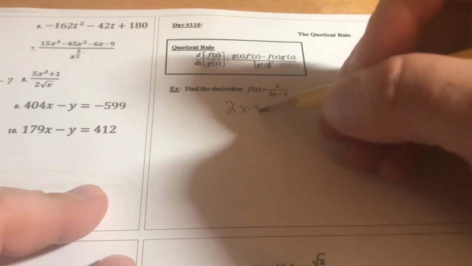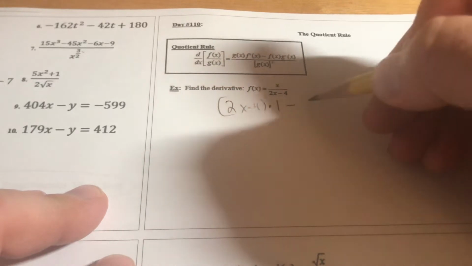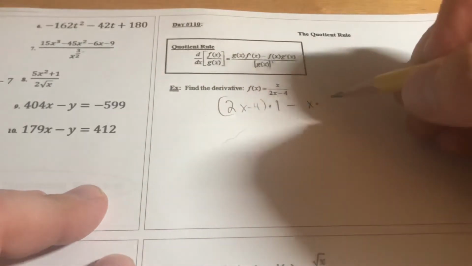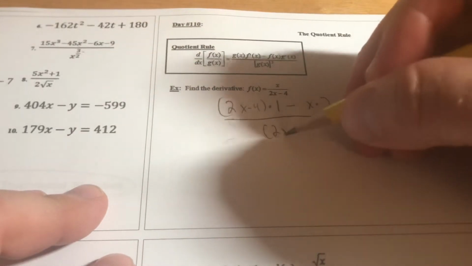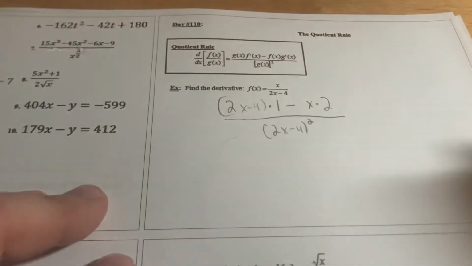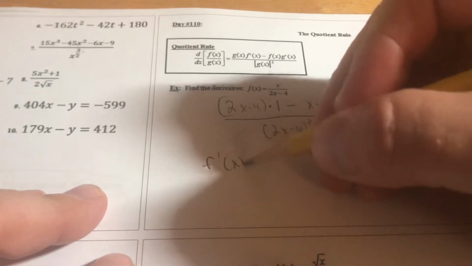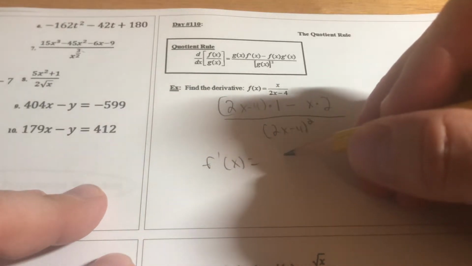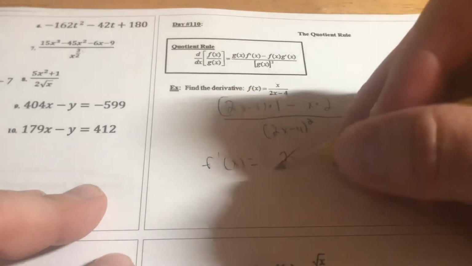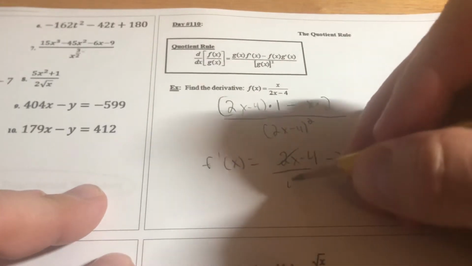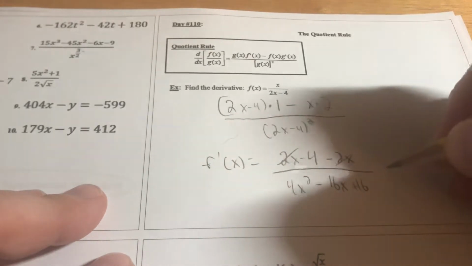Bottom times the derivative of the top, which is 1, minus the top times the derivative of the bottom, which is 2, over the bottom squared. All right, and so we'll clean that up a little bit. The numerator will be 2x minus 4 minus 2x. The 2x's will cancel out, over 4x squared minus 16x plus 16.